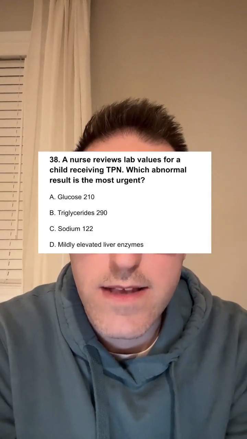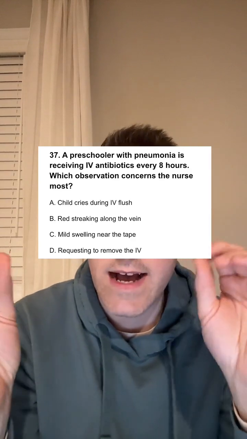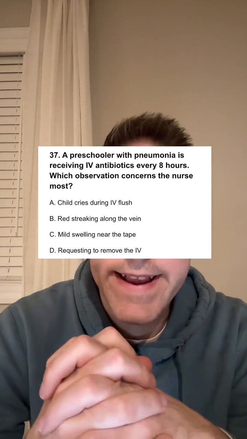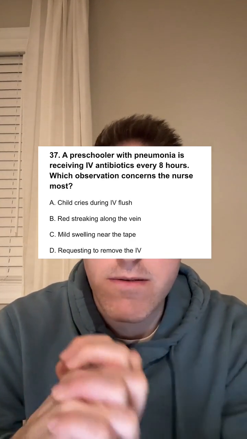37. A preschooler with pneumonia is receiving IV antibiotics every 8 hours. Which observation concerns the nurse most?